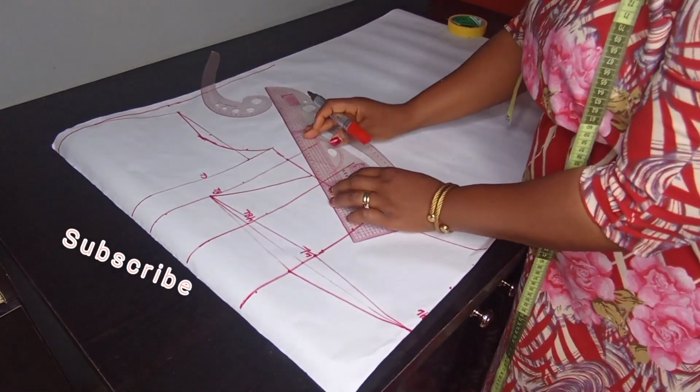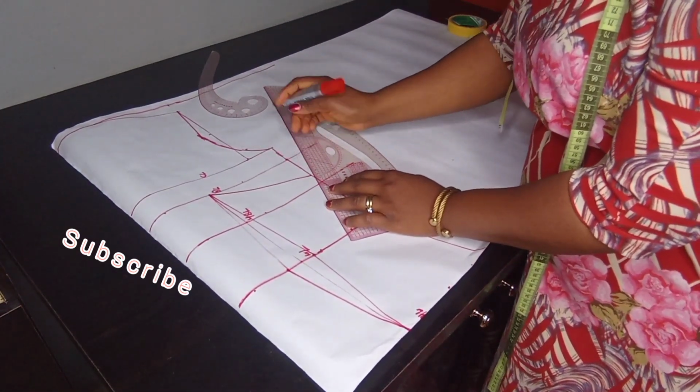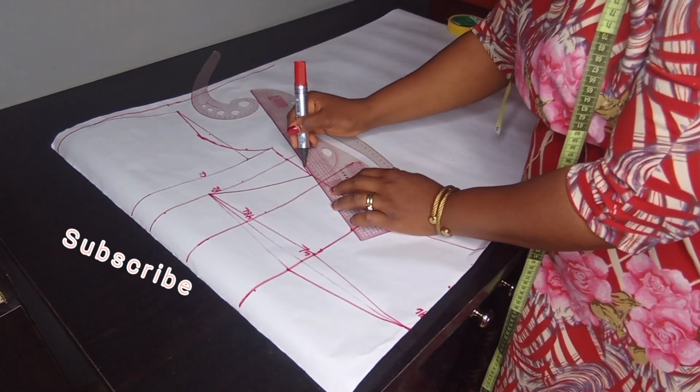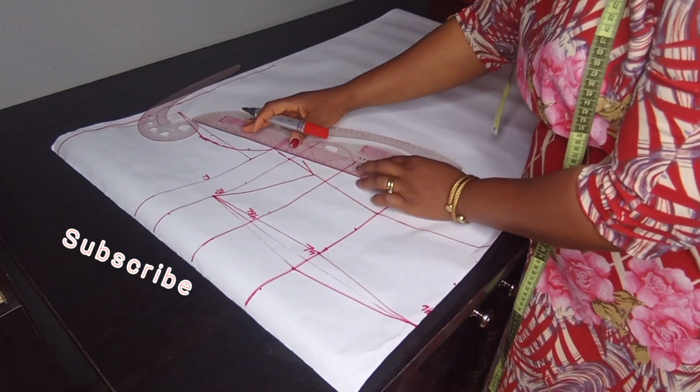So on this line, I'll just come out here by 1/2 inch on the bust line like so. We'll understand this when I'm closing the dart.